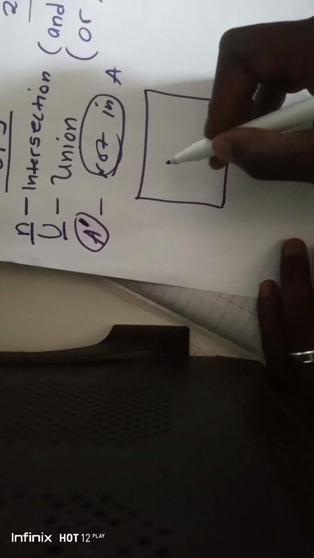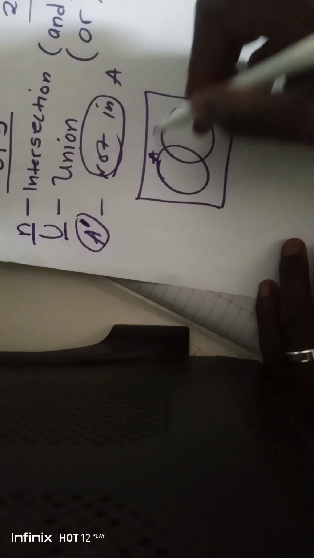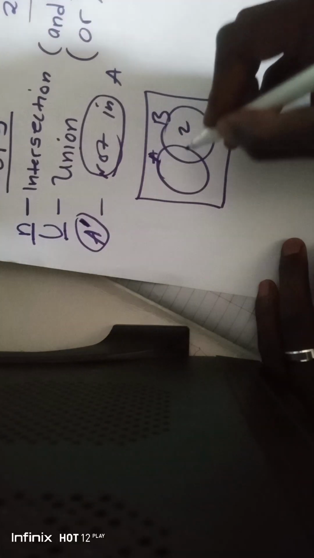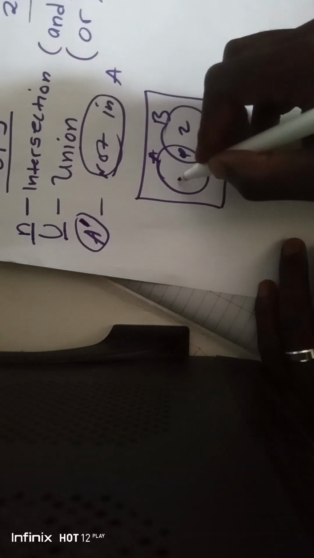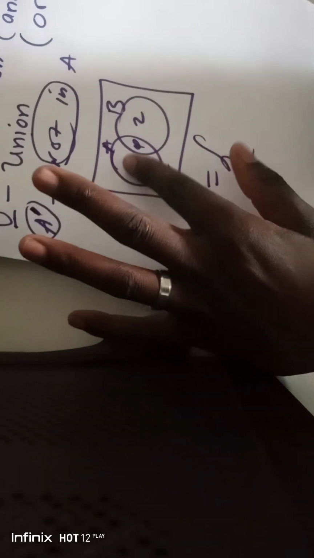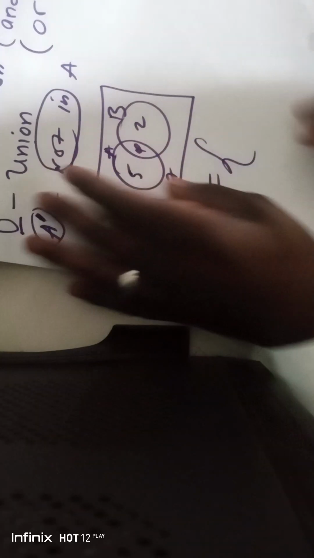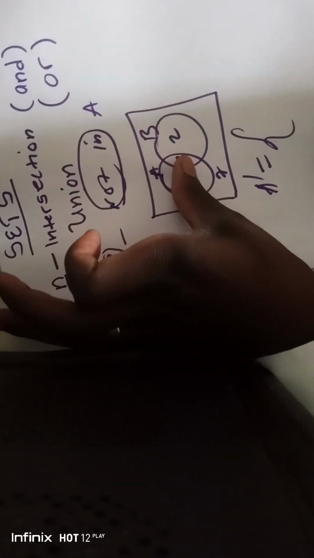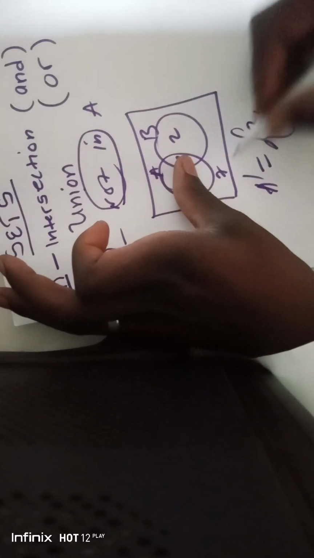Very, very important. For instance, let's say I've got this diagram here, and I've got set A and then set B. Let's say in set A I've got 2, then here I'm having 4, then here I've got 5, then here I've got 7. Now, if I say A complement, meaning what is not found in A, I'll remove A, and you're going to remain with 2 and then 7. So that is your A complement.